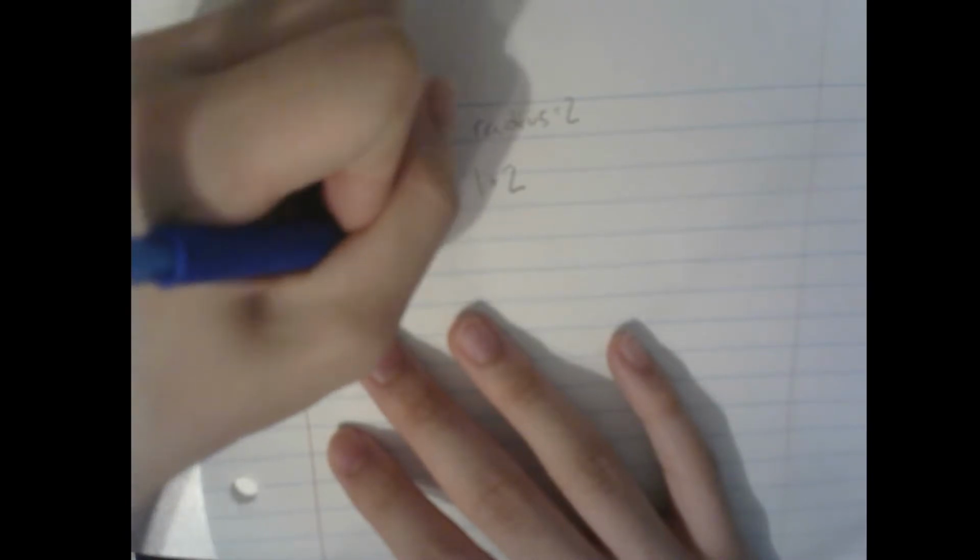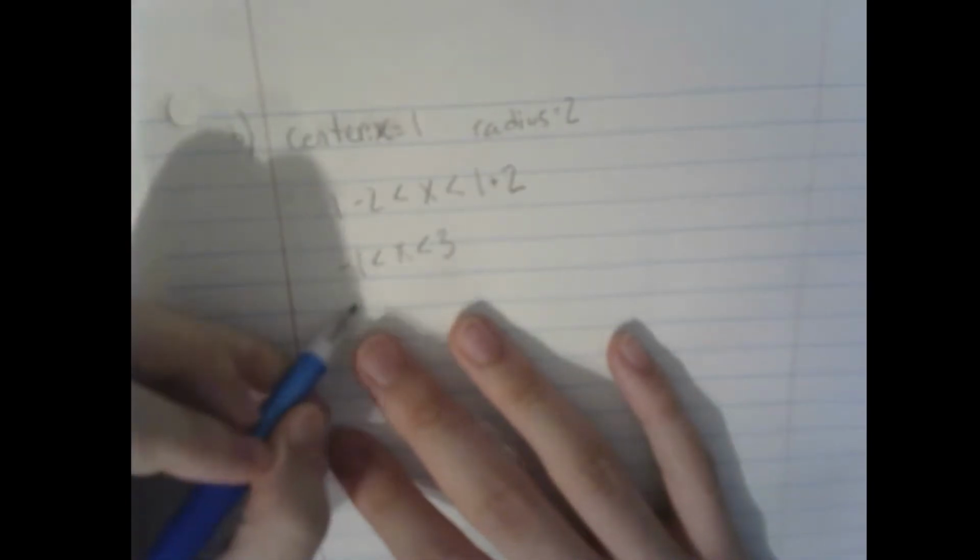And from that, we can get our endpoints by subtracting our radius from our center, and then adding our radius to our center. And we end up getting negative 1 is less than x, and x is less than 3. And those are going to be the endpoints that we're going to be testing.